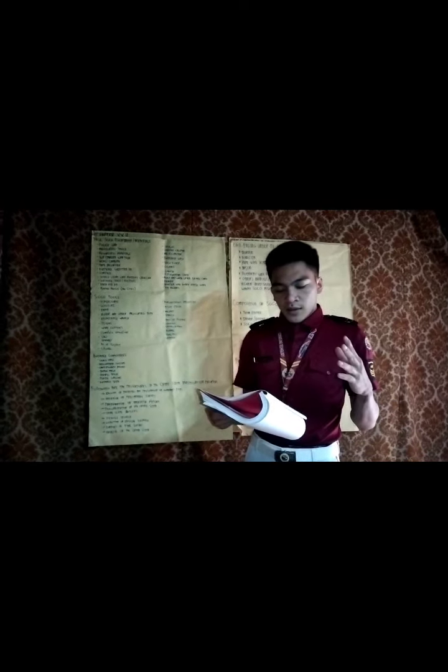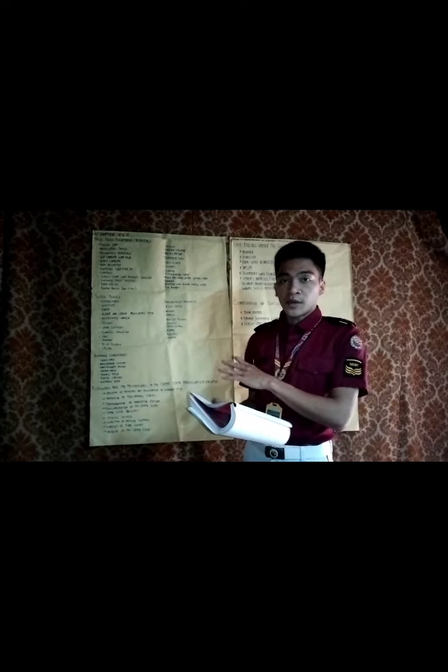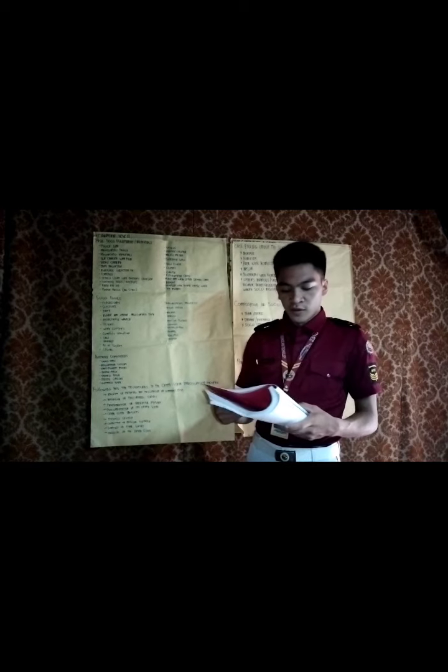Next is the time when the physical evidence was discovered. So time is very important. When the physical evidence is discovered, we should write the time on it.